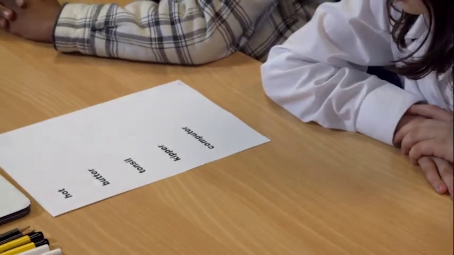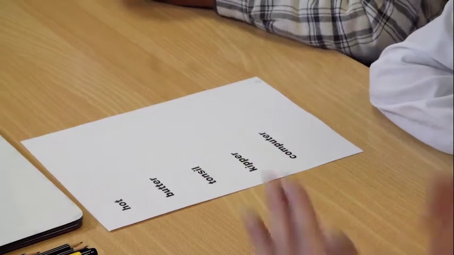So the first one, how many syllables in that word? One. One in the first one, so hot. Let's try the next one. Clap them out. And the word is? Butter. Well, you're trying to teach people a reading skill so that they can split words up easily for reading, and then that naturally leads on to spelling.